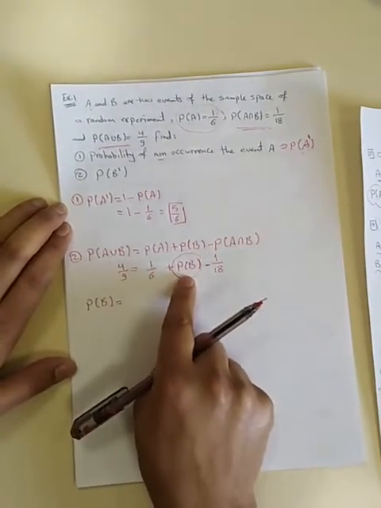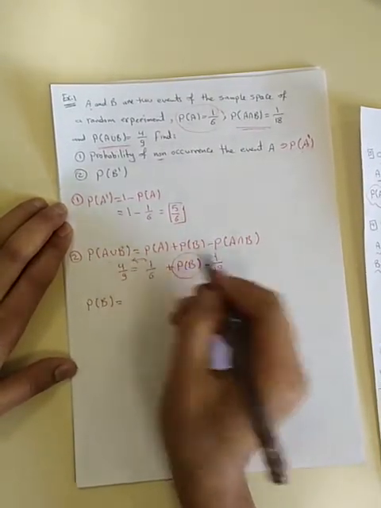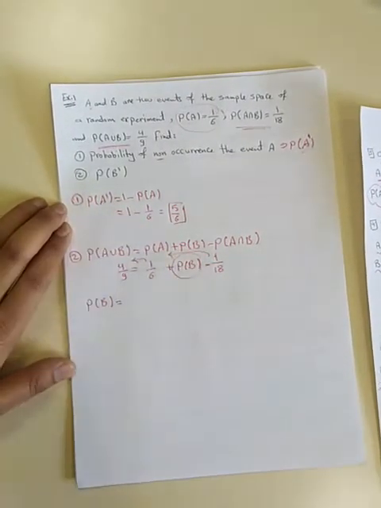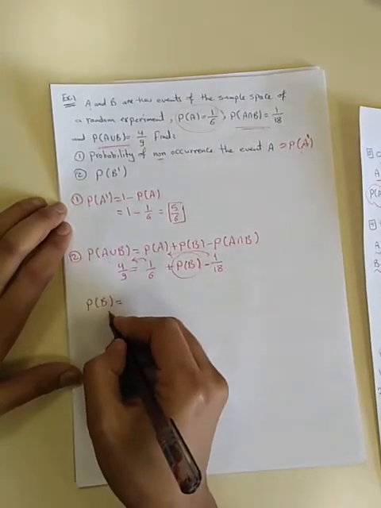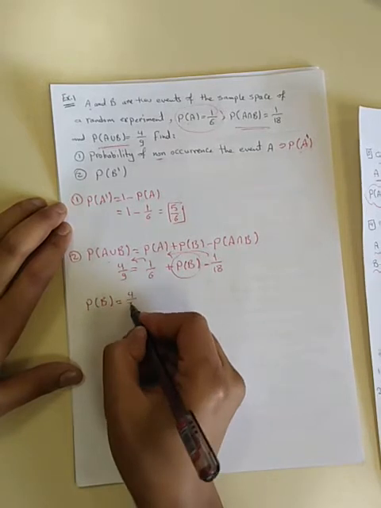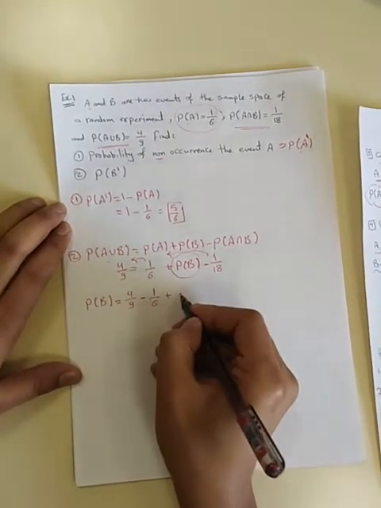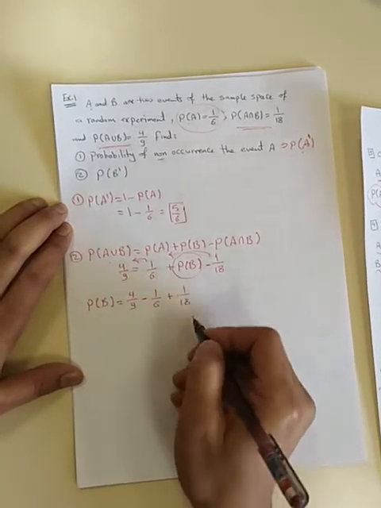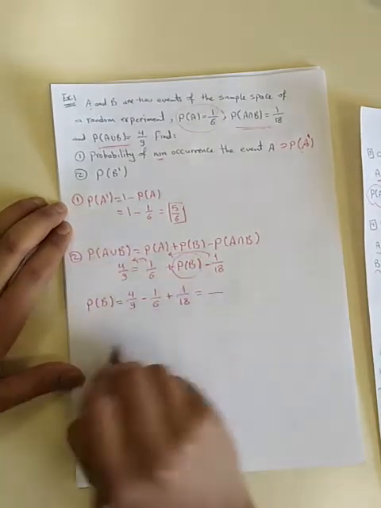Move the other terms to the other side with the additive inverse. Then the probability of B equals 4 over 9 minus 1 over 6 plus 1 over 80, and we get the result.